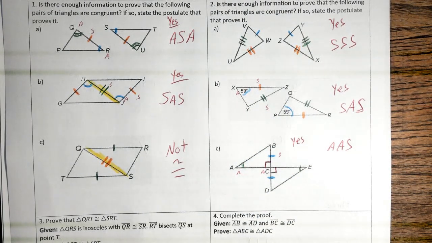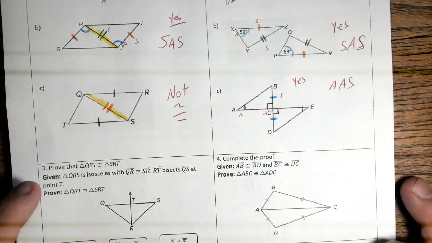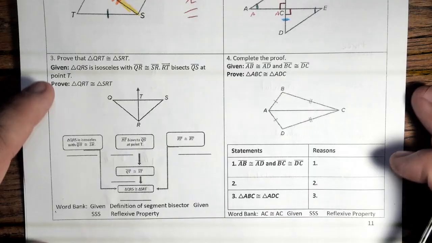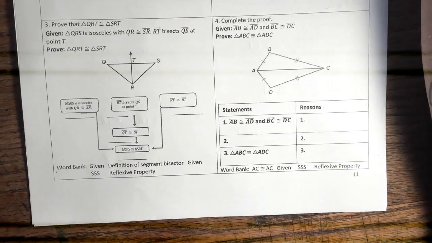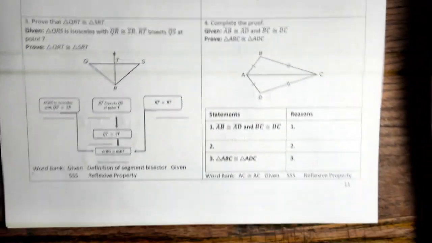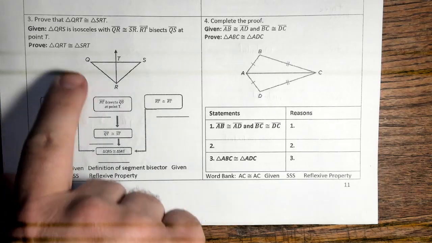All right, let's move down. Number 3 and 4 at the bottom of page 11. Let's see if we can get all this in the screen right here. Oh, excuse me. Rocking and rolling there for a minute. All right, number 3 on the left. Prove the triangles QRT and SRT.